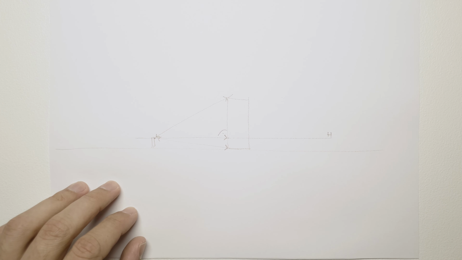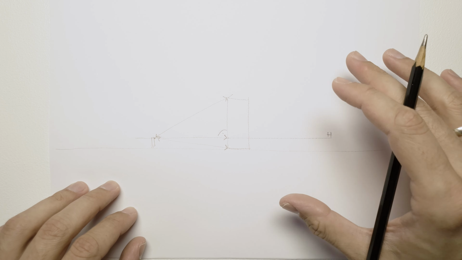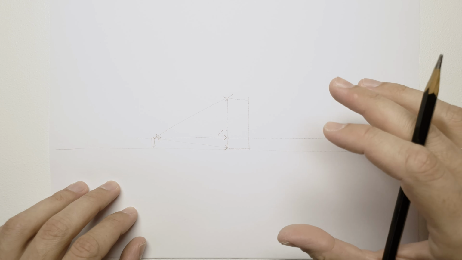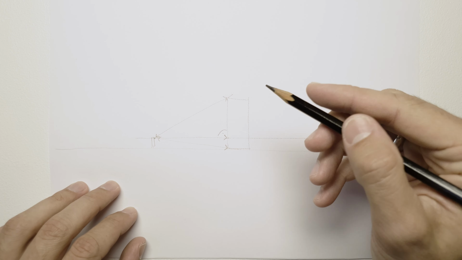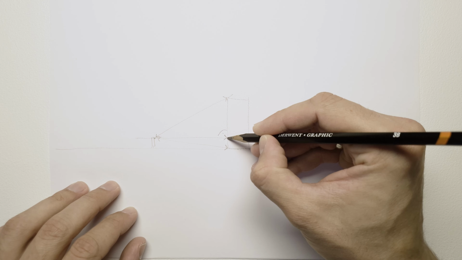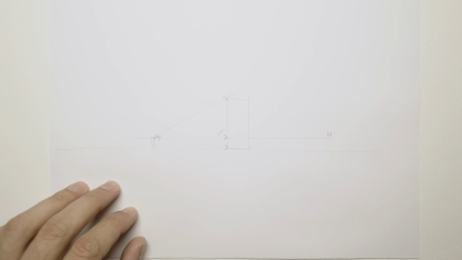So where's the catch? The catch is that once we're looking at an object with the field of view of a human eye, we actually cannot tell, once we're looking at an object straight on, that there is anything like the third vanishing point possible to notice.